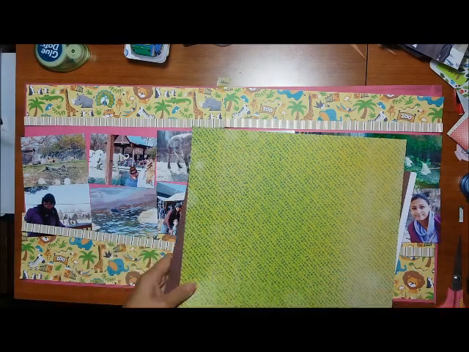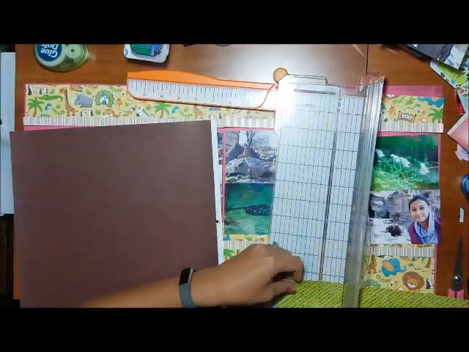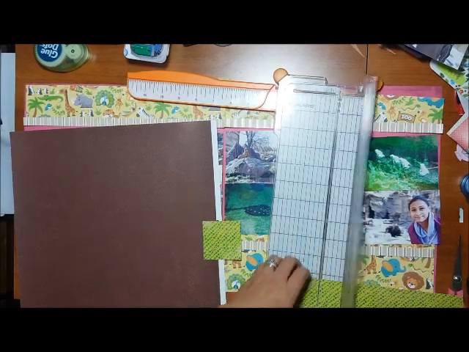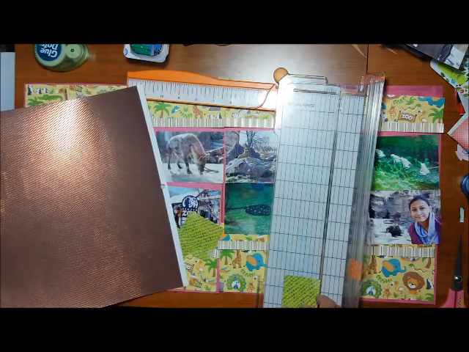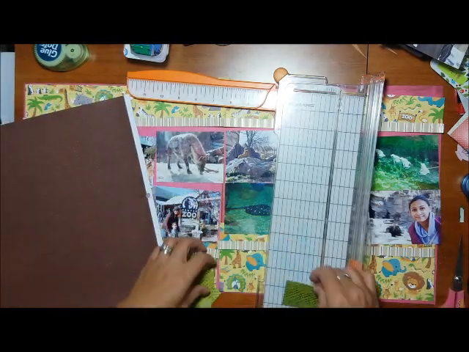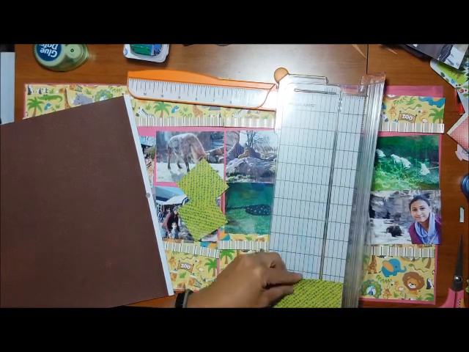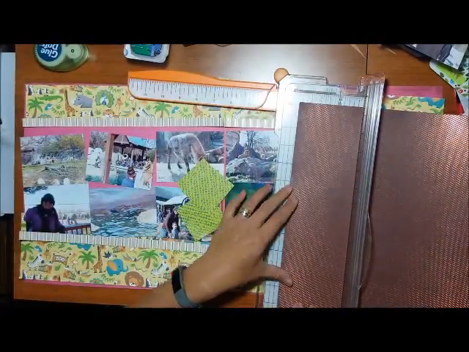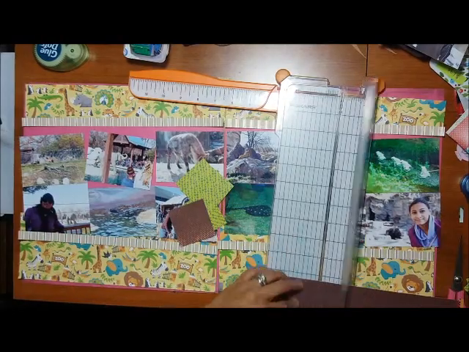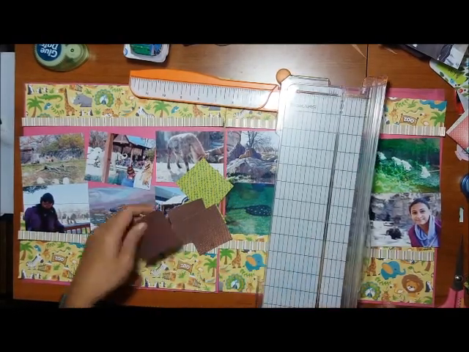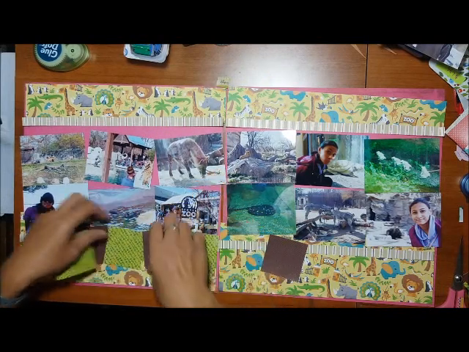So here I'm just trying to find some papers that will work for my layout. Now, I decided, since I had specifically bought that zoo paper for this layout, I'm going to basically use that as my background. Now, I'm not very, I don't want to say happy, but I'm not very comfortable with how busy the background is. But I just wanted to use that paper because I specifically bought it for this layout. So let me know in the comment section below if you think that this layout was too busy because of the pattern paper, or it just worked out fine.